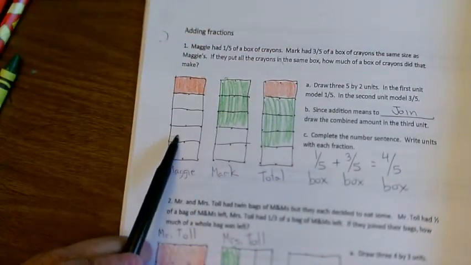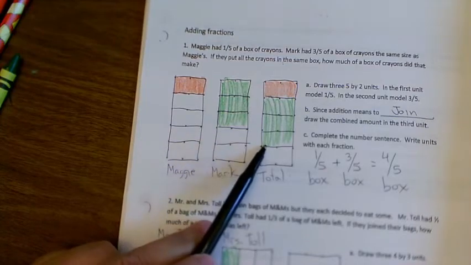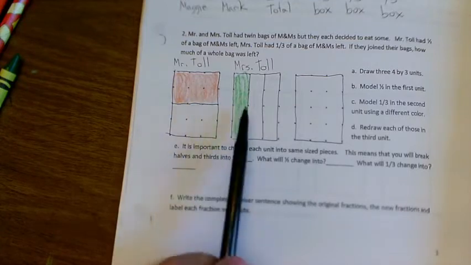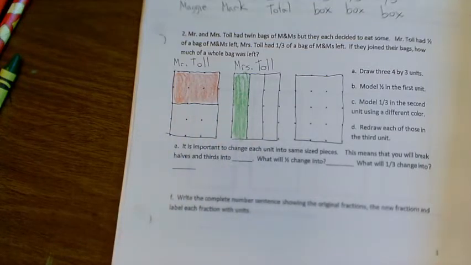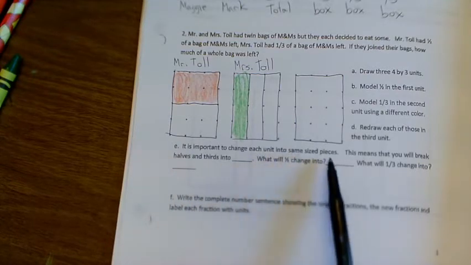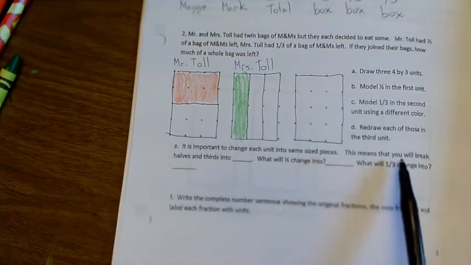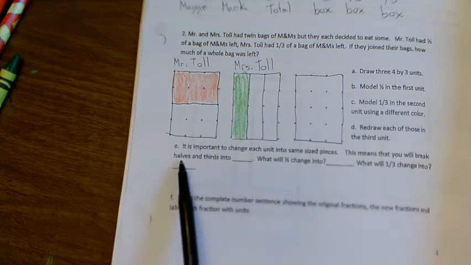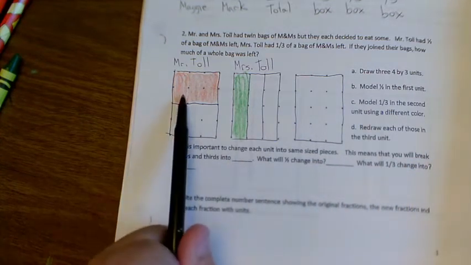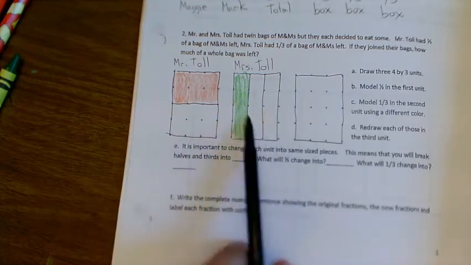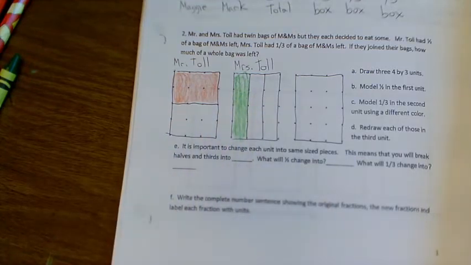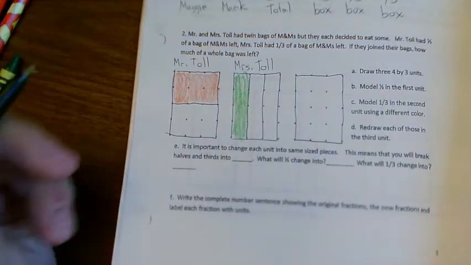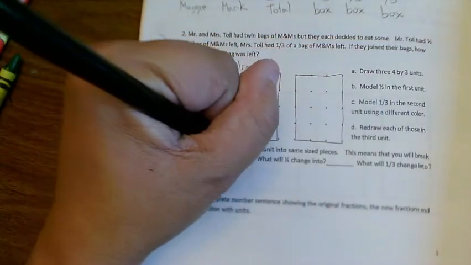So that wasn't a problem up here with number 1 because we had 5ths and 5ths, and the answer was in terms of 5ths. Here, now we have a 1/2 and a 1/3, and we can't add those together because they're not the same size. So it is important to change each unit into the same size pieces. So that means you will break halves and thirds into what? So what can I chop this into and chop this into so that we do have same size pieces? So we should be splitting them into sixths.